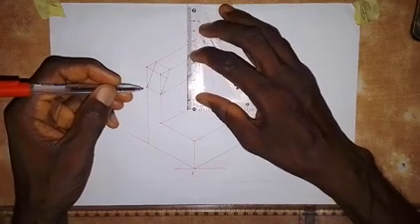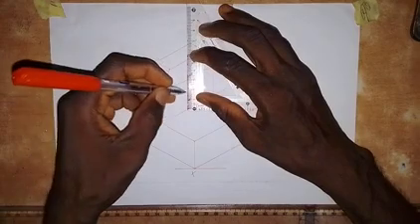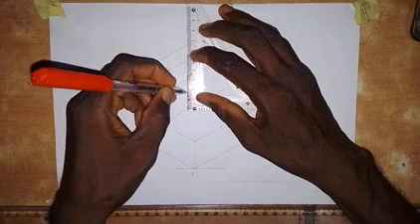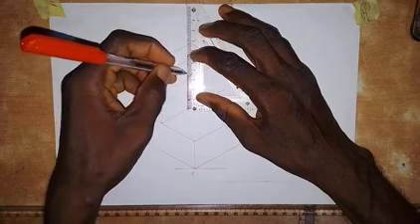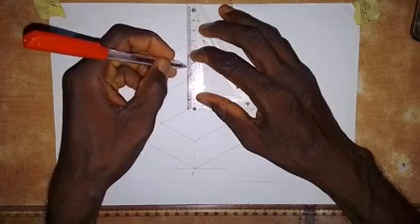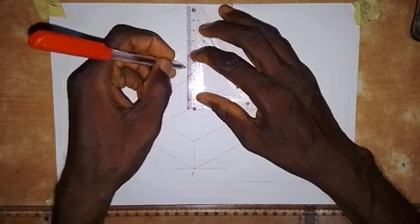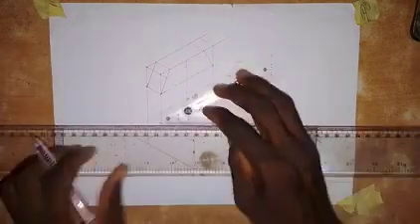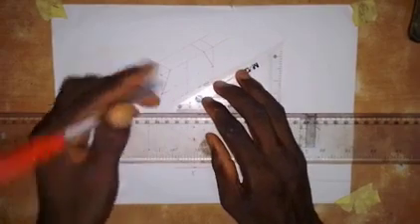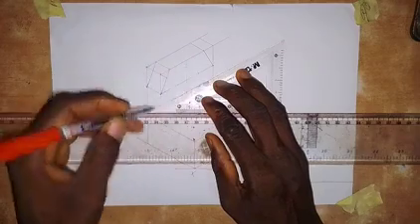Then here, take 13 millimeters down. So this is 13 millimeters down. Then we take 13 millimeters up. So this is 13 millimeters up. So we create an isometric square on this face.